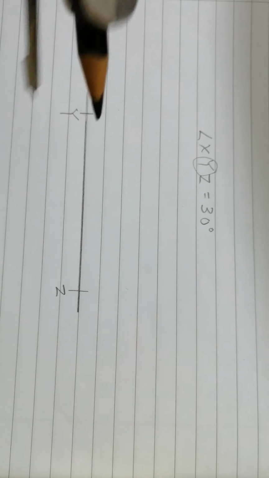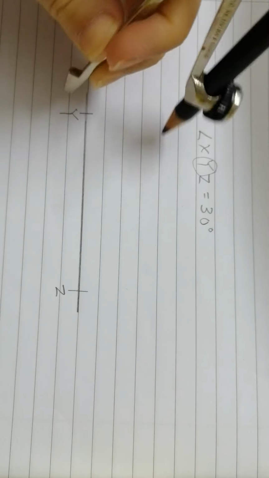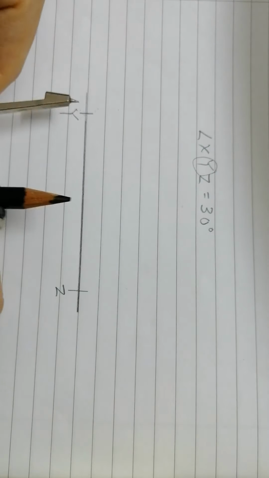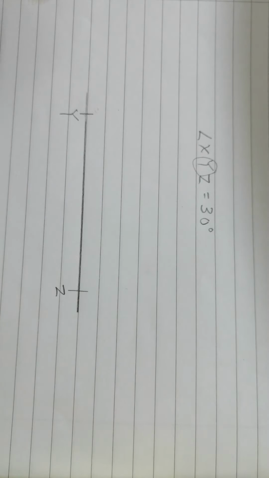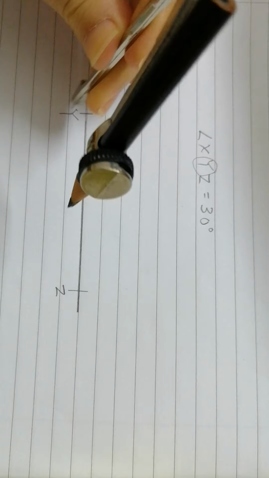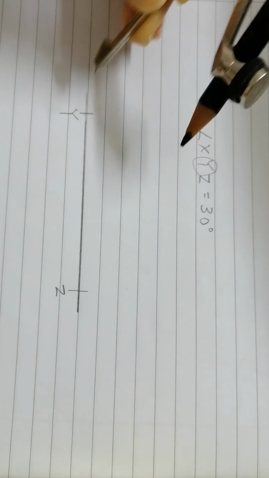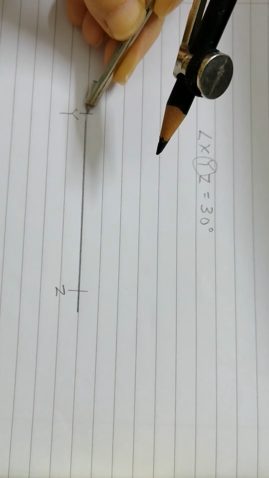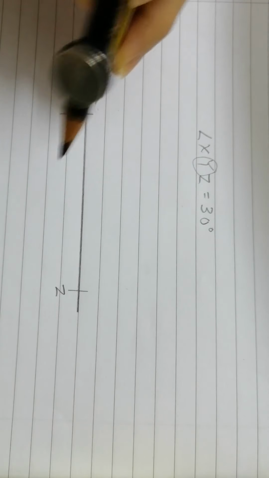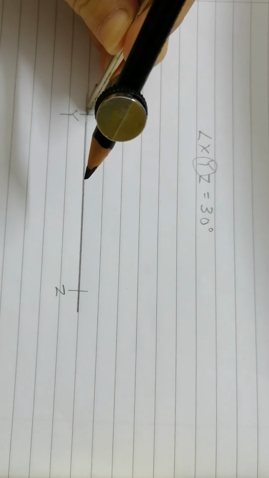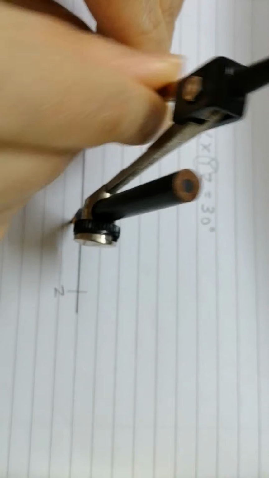So I will use my compasses. Okay, so to construct 60 degrees, I'll put the sharp part at point Y, because I want to construct the angle at Y. So I will draw an arc.